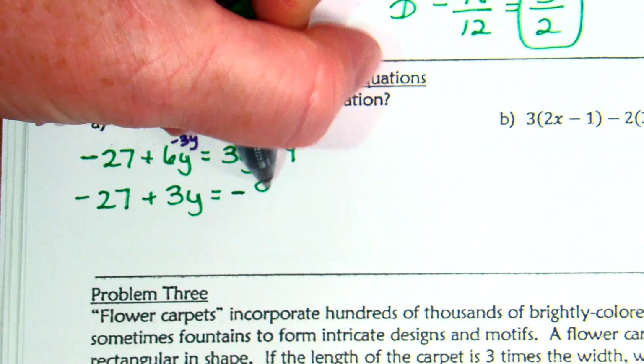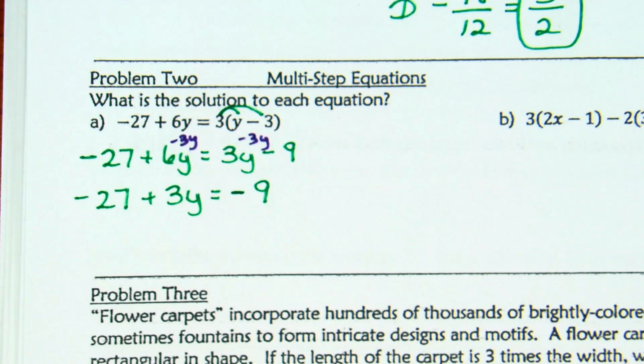So now I succeeded in that I have all my y's, my variables, on the left. What else needs to happen? You add 27 to both sides. Once you have all of your letters or variables on one side, you want your numbers or constants on the other side. To move that negative 27, how do we get that to become 0?